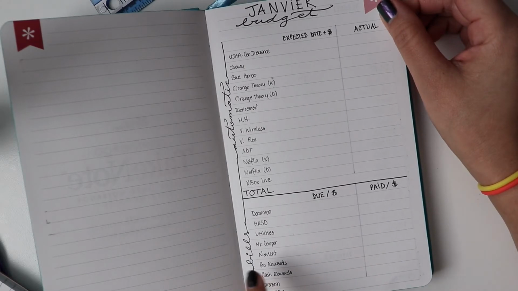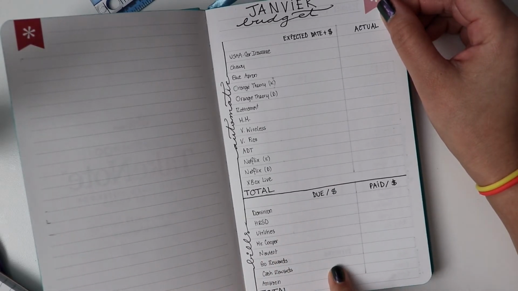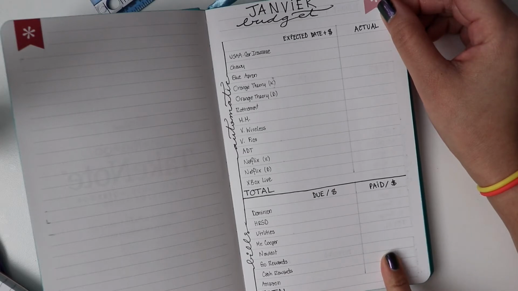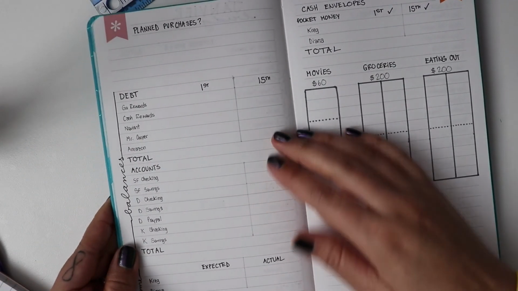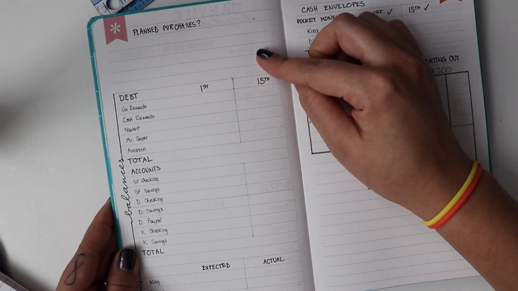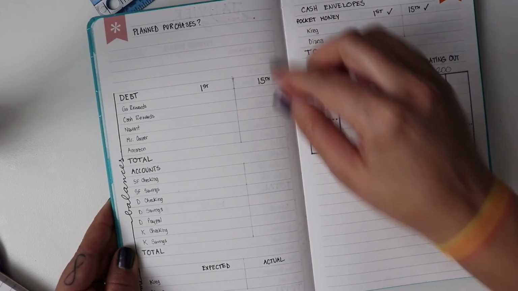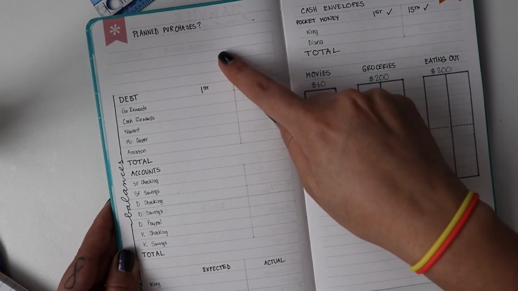To recap, we have our automatic withdrawals for the expected dates and amounts, and then the actual ones, same exact thing for bills, the due dates and the amount I paid and when I paid it, totals for both. Next page, do we have any big plan purchases or small plan purchases this month that for some reason are not included in the rest? That's going to go here.